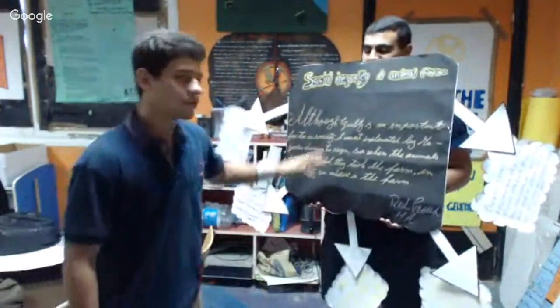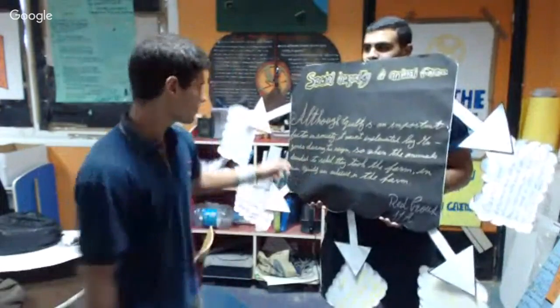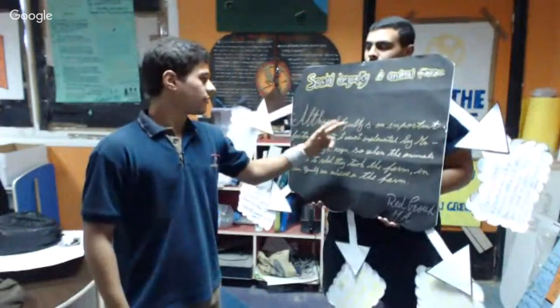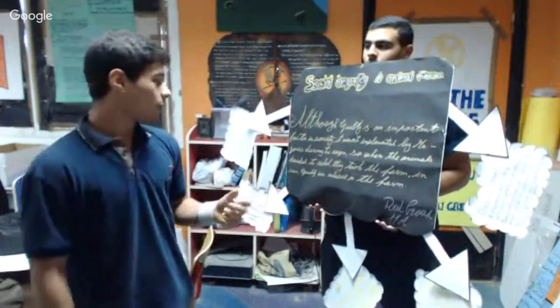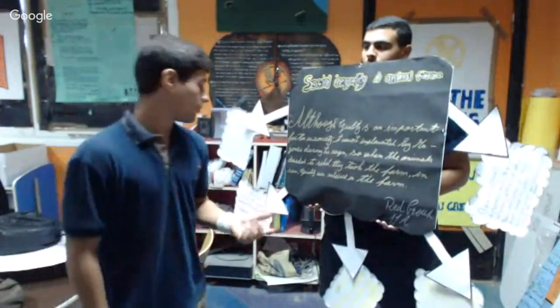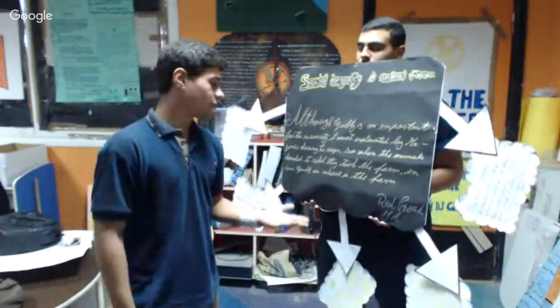All right, so now let's take a look at our example in Animal Farm. Although equality is an important factor in society, it wasn't implemented by Mr. Jones during his reign. So when the animals decided to rebel, they took the farm. In sum, equality was achieved in the farm.